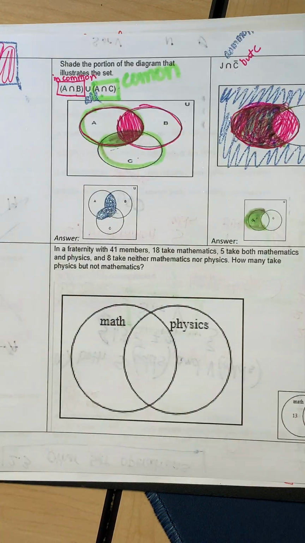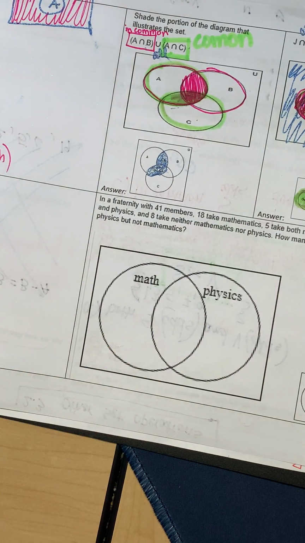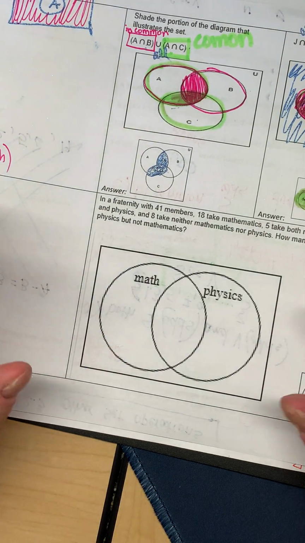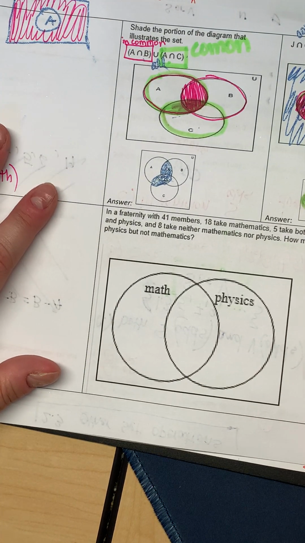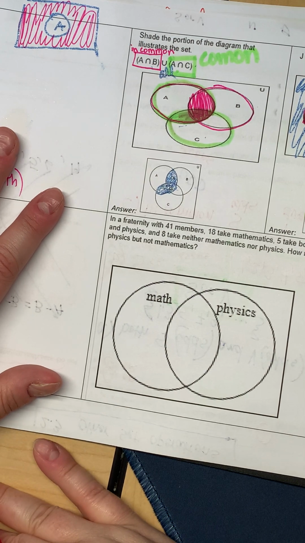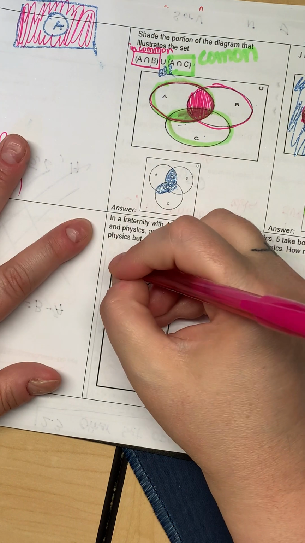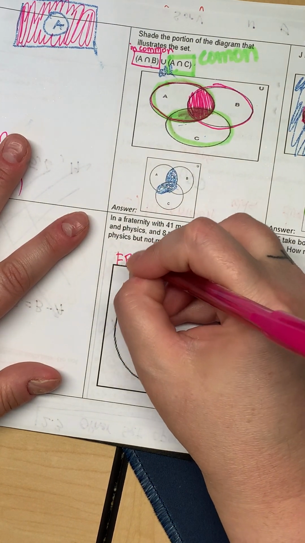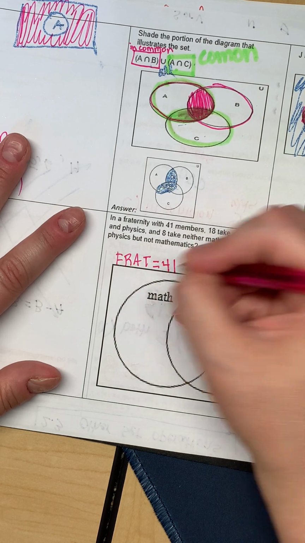Okay, this time we're going to give you numbers, and we have to figure out where the numbers go. It says, in a fraternity with 41 members, 18 take math, 5 take both math and physics, and 8 take neither math nor physics. How many take physics but not math? Okay. So this whole rectangle represents the fraternity of 41 people.